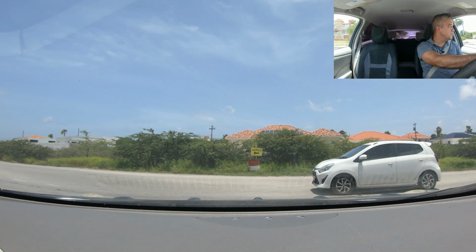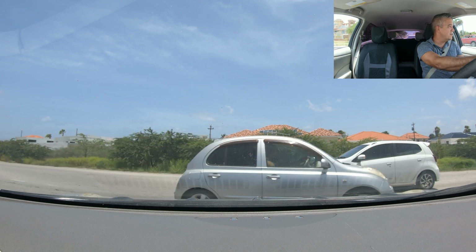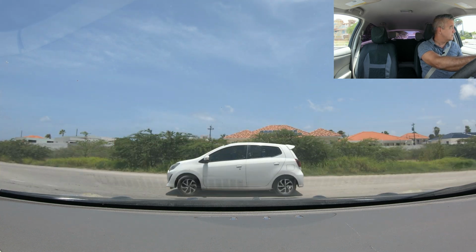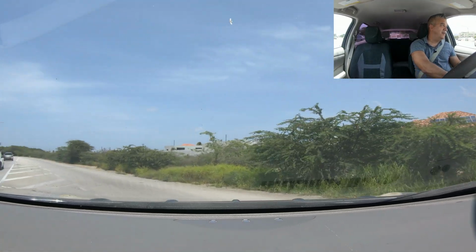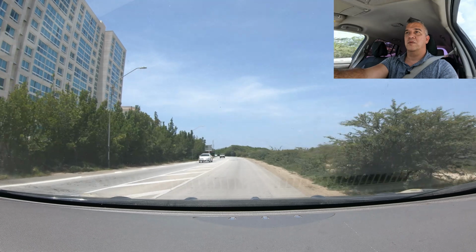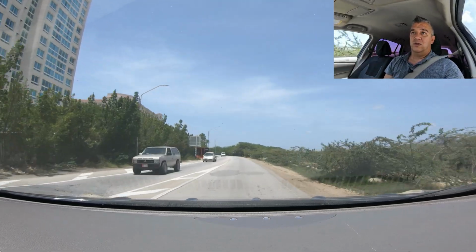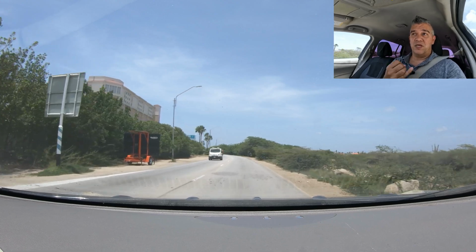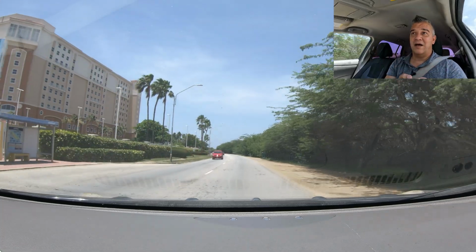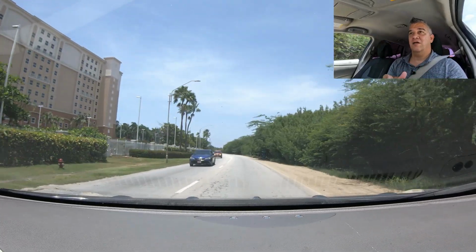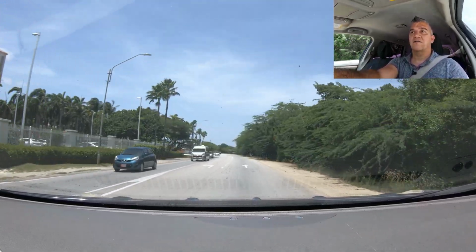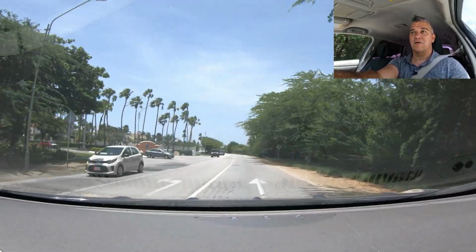We'll have to always be a little bit careful on this side. It's always a little bit tricky to get out. So we'll try right here. And yeah, this is the road you will continue on if you're planning to go to Tres Trapi Beach, Boca Catalina Beach, Arashi Beach, the Lighthouse, Malmok Beach, all of them. This would be the road that you would take. And it's another 5 to 8 minutes drive, a leisurely drive at least.